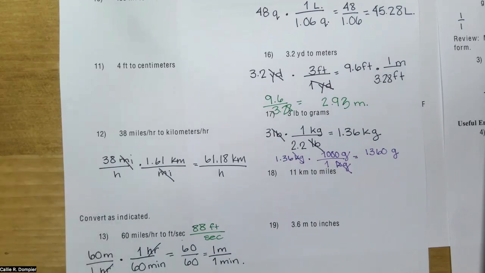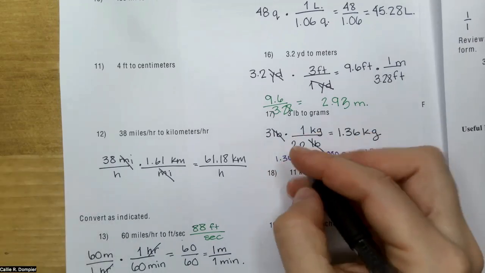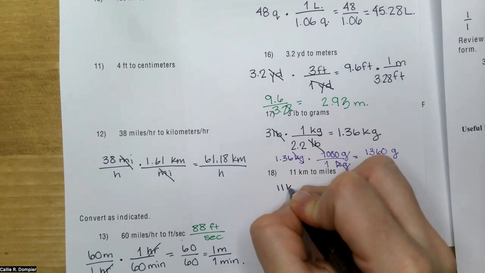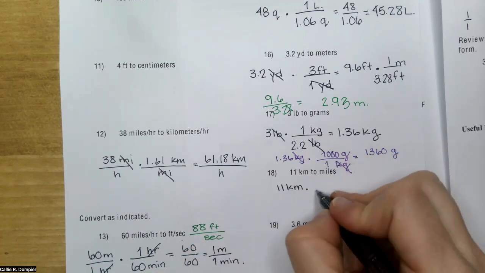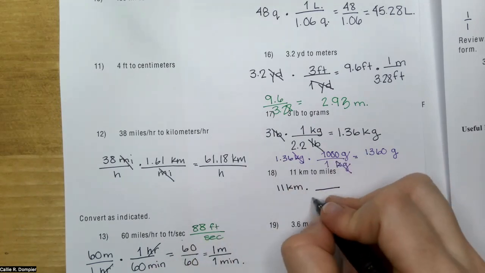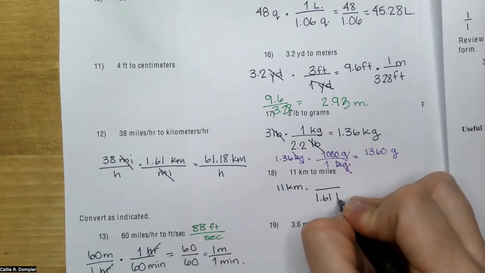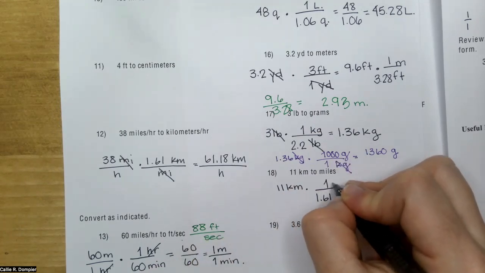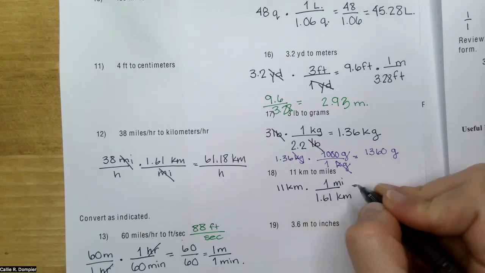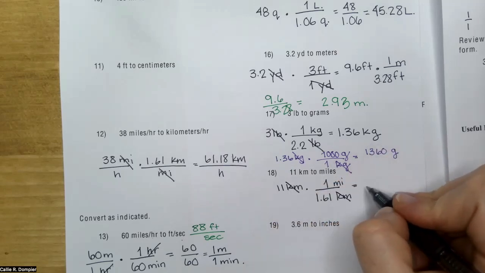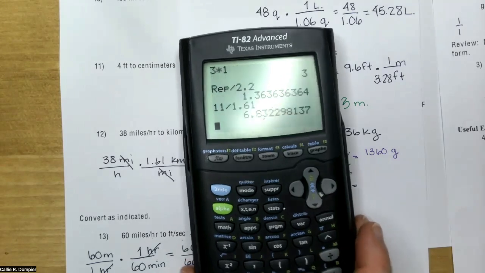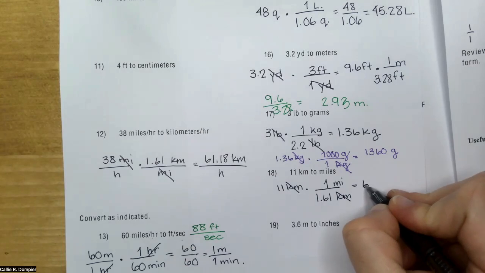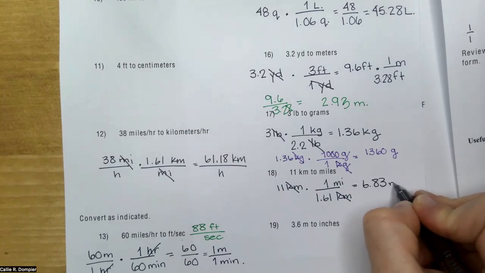11 kilometers into miles. Start with 11 kilometers. How many kilometers in a mile? There are 1.61 kilometers in 1 mile. The kilometers cancel, and so we're just going to take 11 and divide it by 1.61 to get 6.83 miles.